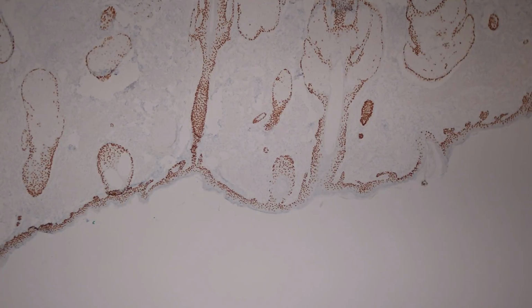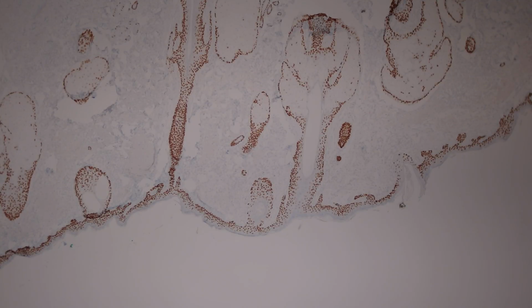So p63 and its closely related stain p40, which is basically an isoform of p63, stain many of the epithelial structures, actually most of the epithelial structures in the skin. And they're really useful because basal cell carcinoma, squamous cell carcinoma, and a wide variety of adnexal tumors, both benign and malignant, will express p63 and p40. So it's one of the most common stains that I actually use in my practice as a dermatopathologist. So that's p63.